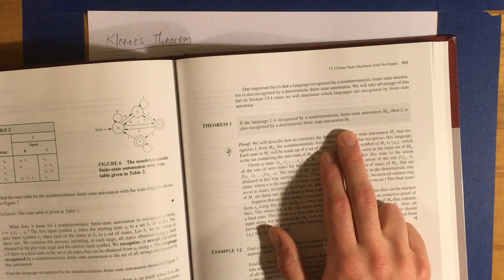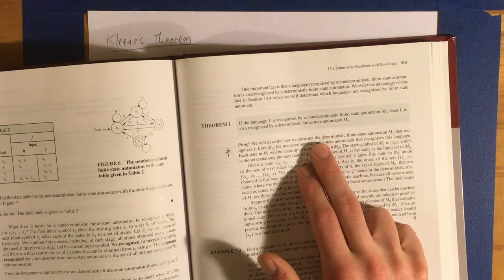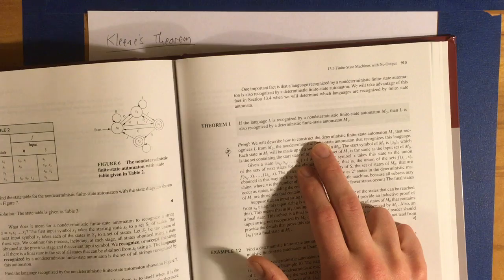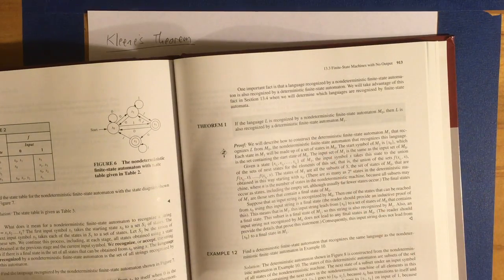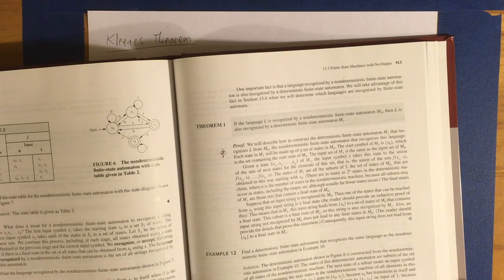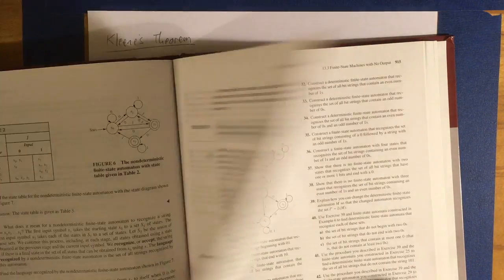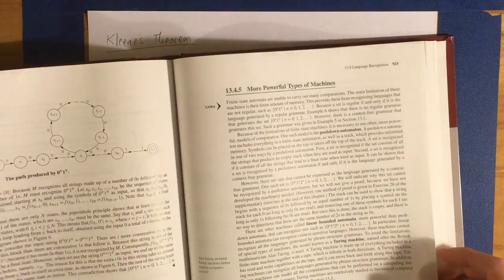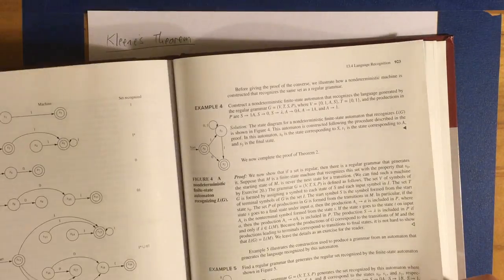But anything you can do with a non-deterministic machine, you can also do with a deterministic machine. It might just be more complicated, with lots and lots of states. So that's the distinction between non-deterministic and deterministic. It doesn't give you any more capabilities, it just can be simpler. And for that reason, Kleene used non-deterministic machines in his proof of his theorem.